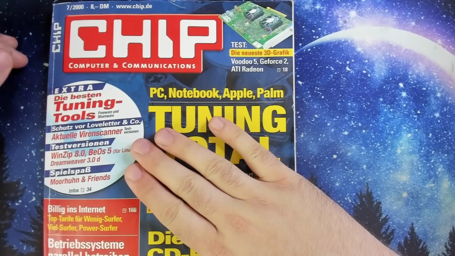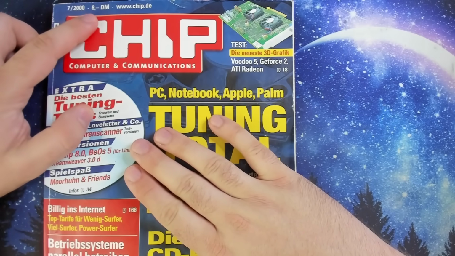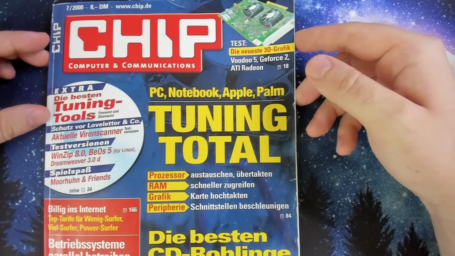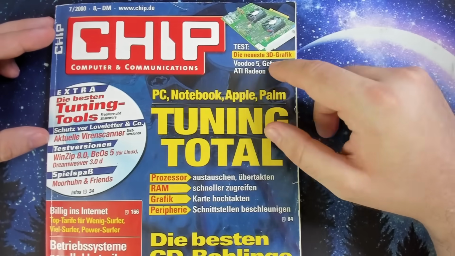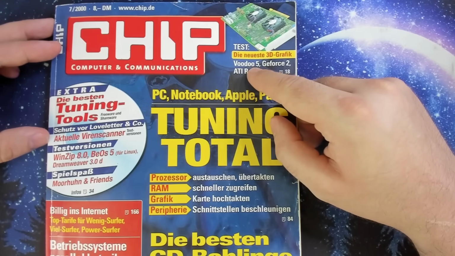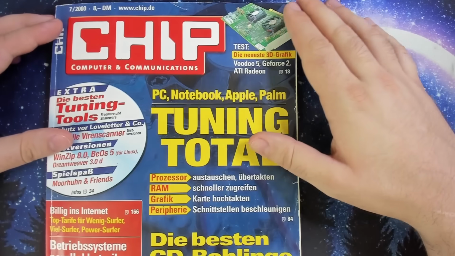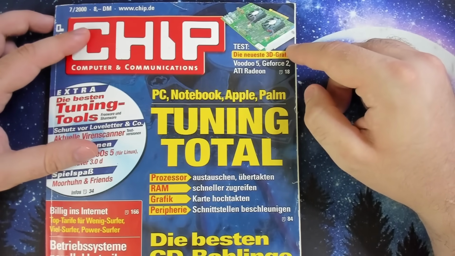Here is my Chip magazine from July 2000. It was sold for 8 Deutsche Mark, and this is my magazine. I bought this 25 years ago. And yeah, we are talking about the Voodoo 5 today. Voodoo 5 5500, which was released just a month earlier from when this magazine was published.